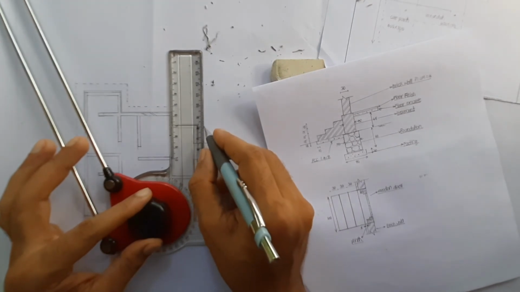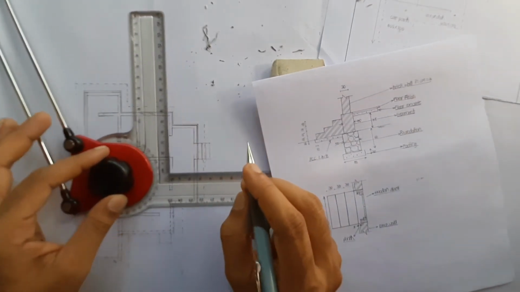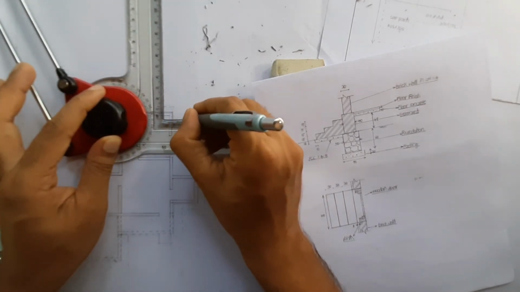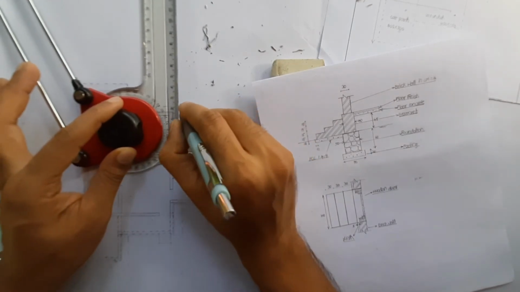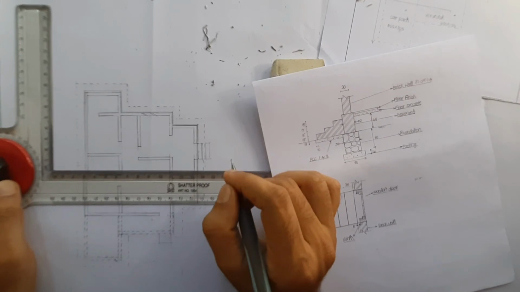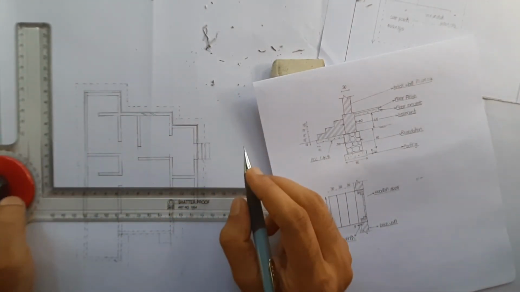So in this way I can finish the slab edge. For the time being I am drawing it carelessly, but you should make it accurate. So in this way I will get an outside slab edge.